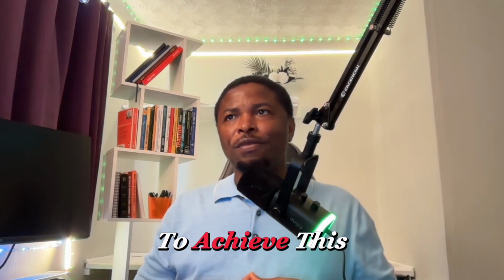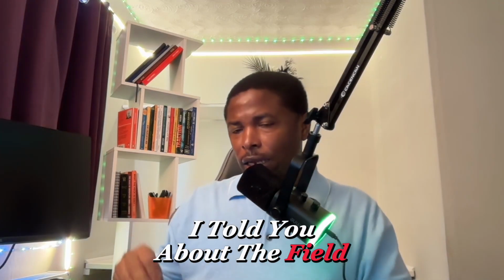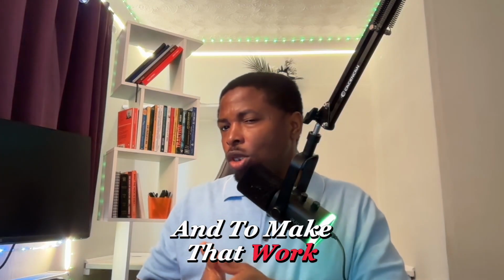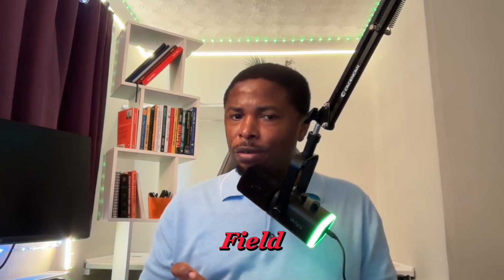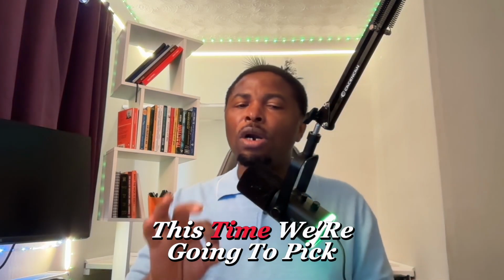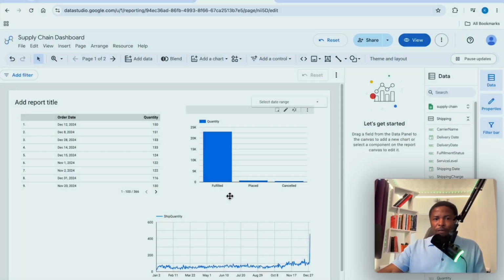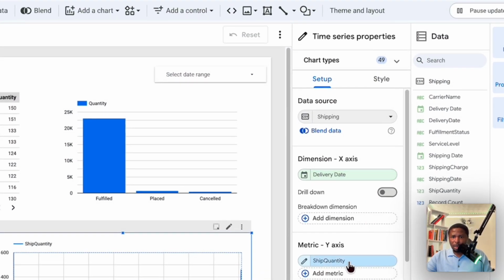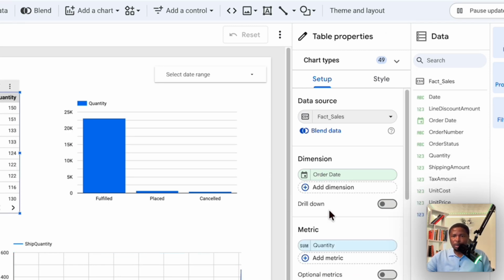And to be able to achieve this, I told you about the field ID. This is what it needs to be able to filter. And to make that work, you need to pick a particular field that they will be filtering on. This time we're going to pick the date. So if I come here, this is the delivery date here. This is the shipping quantity here. If I come here, this is the order date and this is the shipping quantity. Right, so I think I'm good with this. So let's work on that.